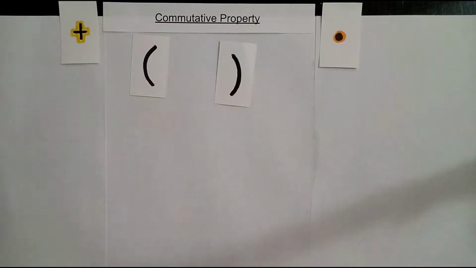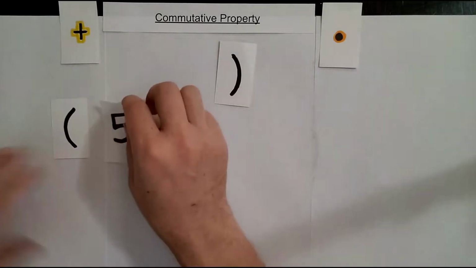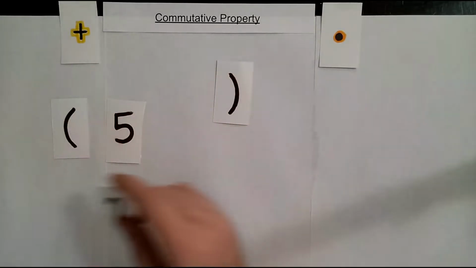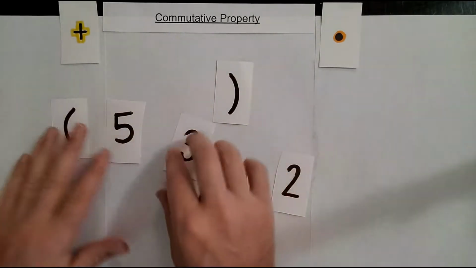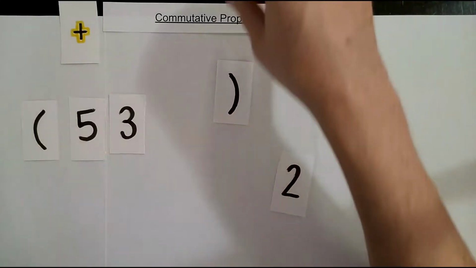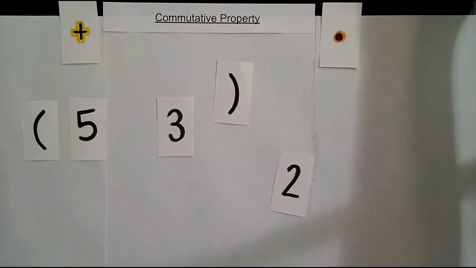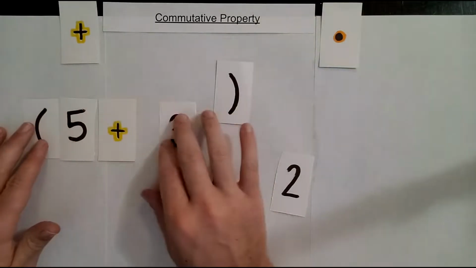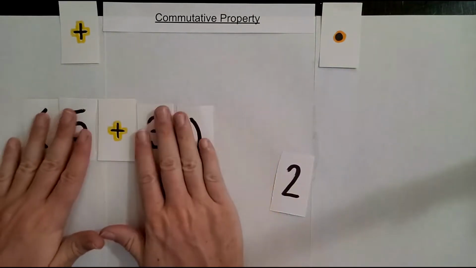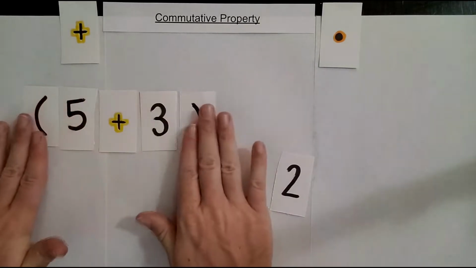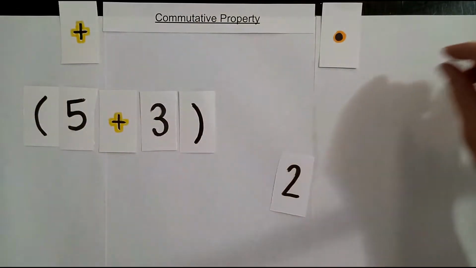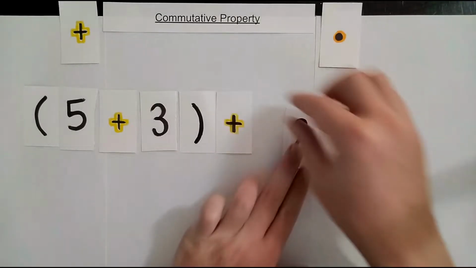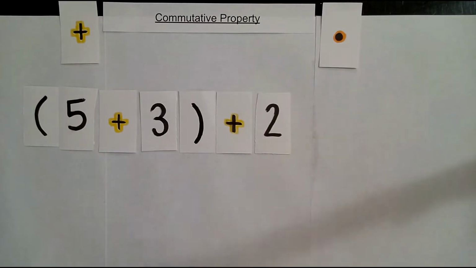And the way that the commutative property works, we need at least 3 terms here in order to explain it. What it says is that if we have a number like 5 plus 3 in parentheses, and then we add on a 2, that is going to be the exact same thing as if we group this differently.